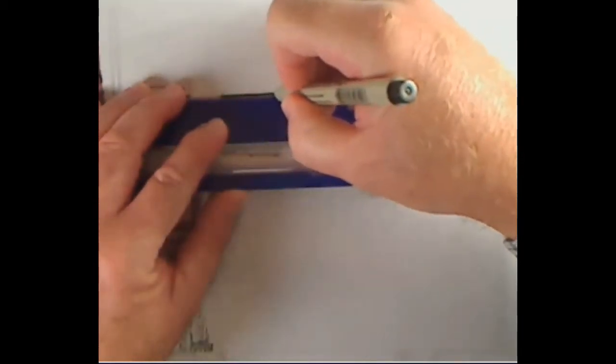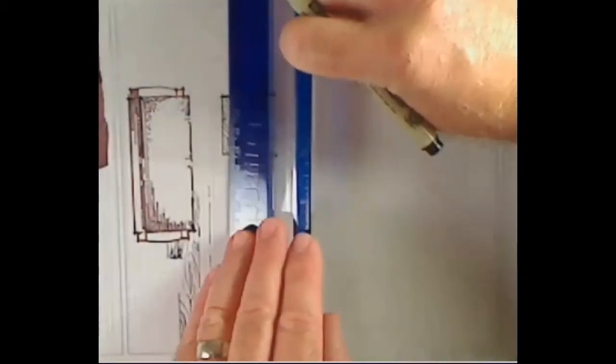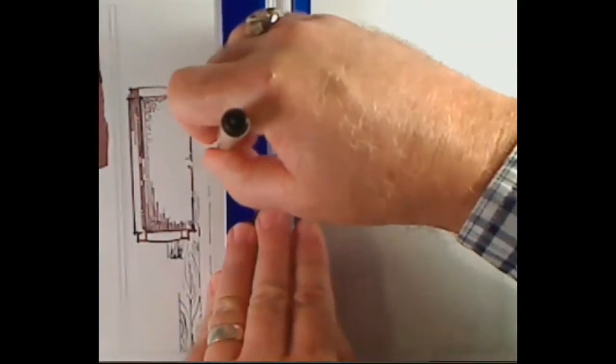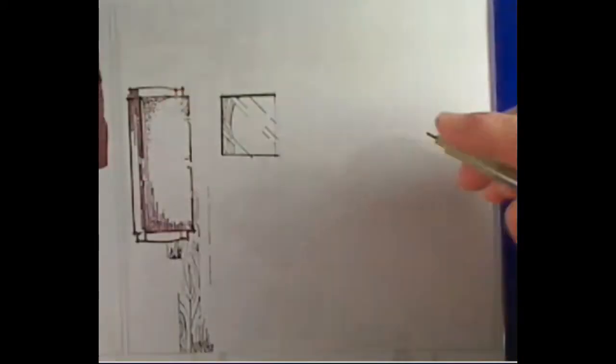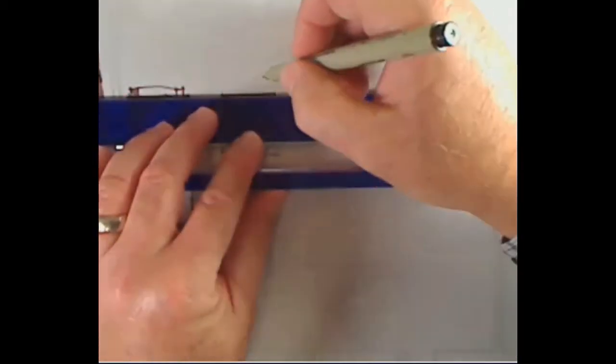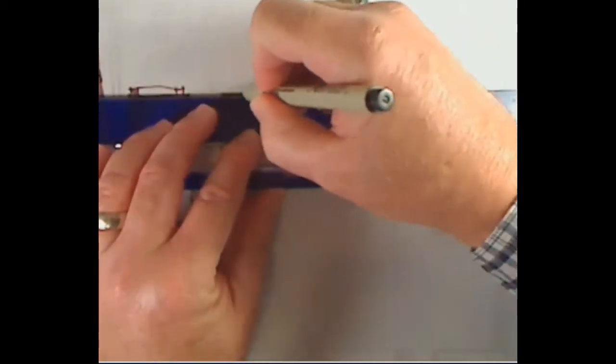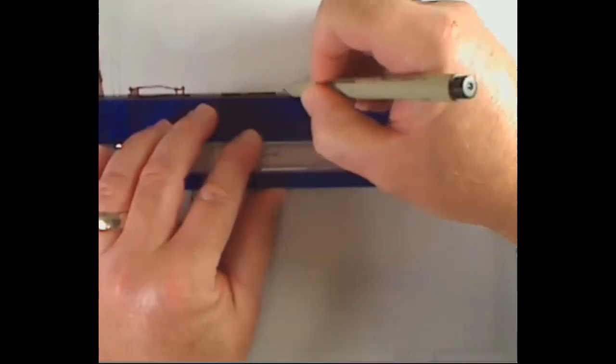Oops, using the wrong pen. Okay, so we were kind of focusing on the shadow maybe being on those sides. So all I did is just go in and double up that line. And then you could just do it again if you want to really show that there's going to be some shading on that side.